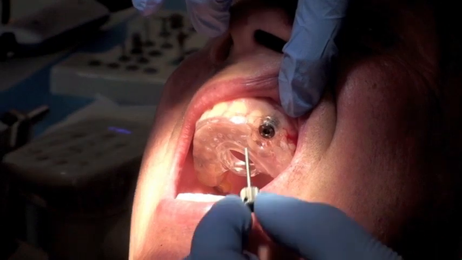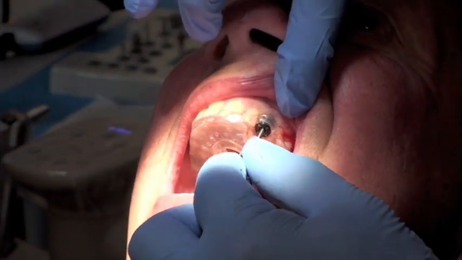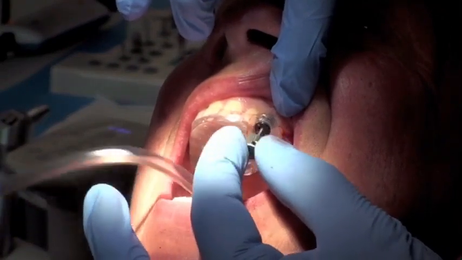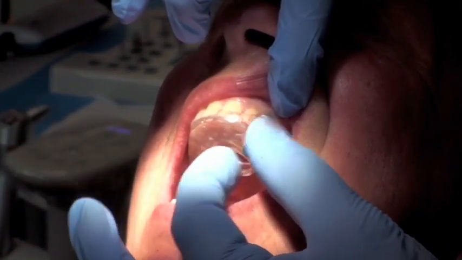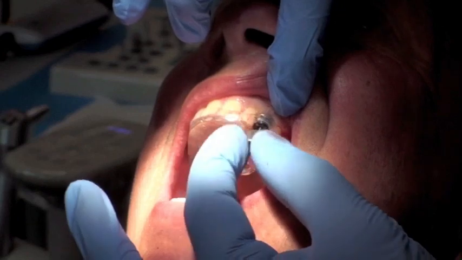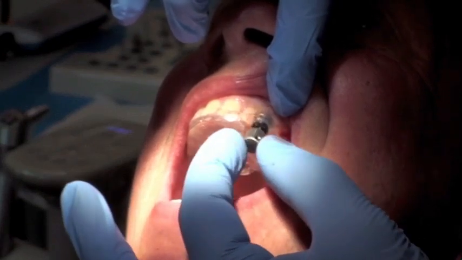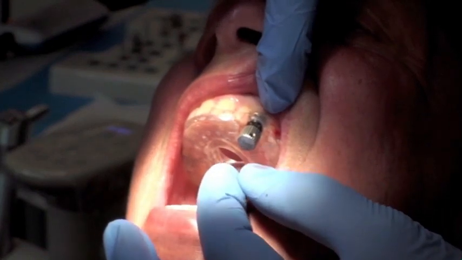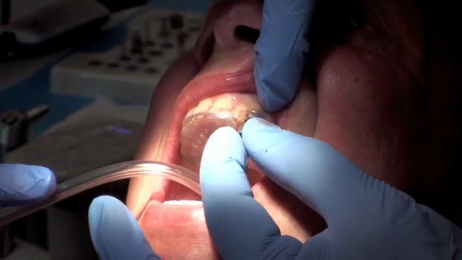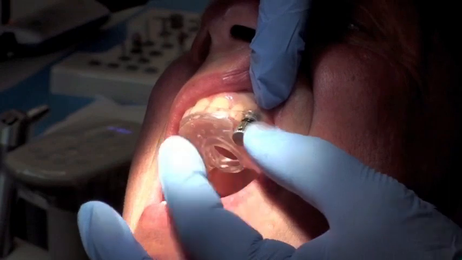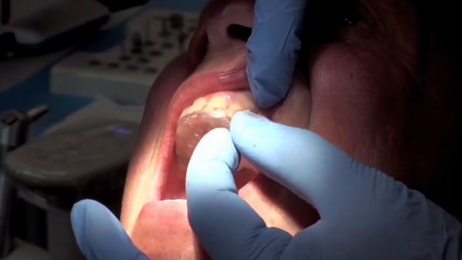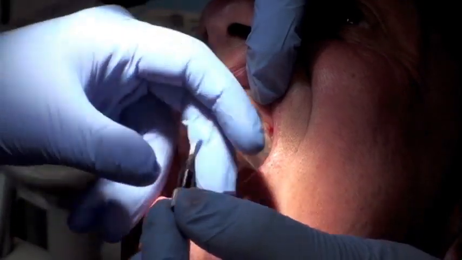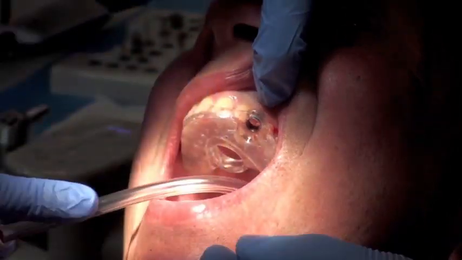This tool is threaded clockwise into the implant itself. In doing so, it releases the implant holder from the implant, which disengages the surgical guide from the whole complex. This allows us to safely remove the implant guide without dislodging or disrupting the implant that was just placed. At this point, the surgical guide can be removed.